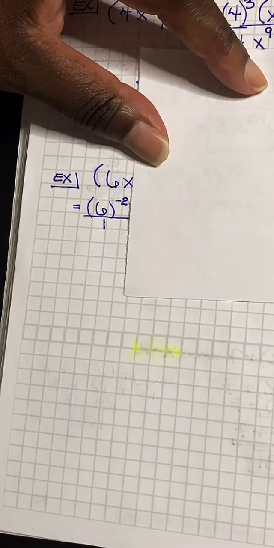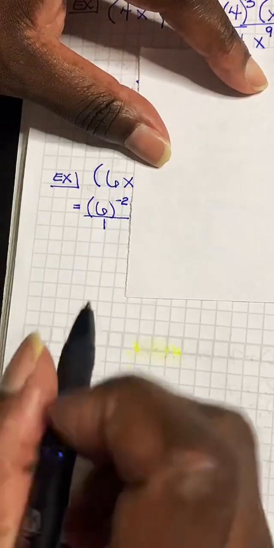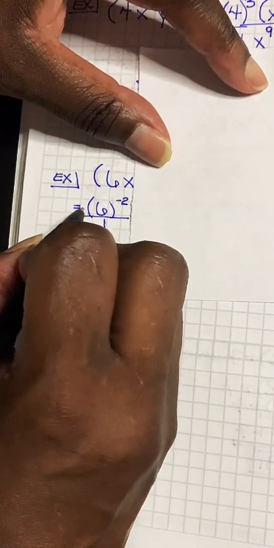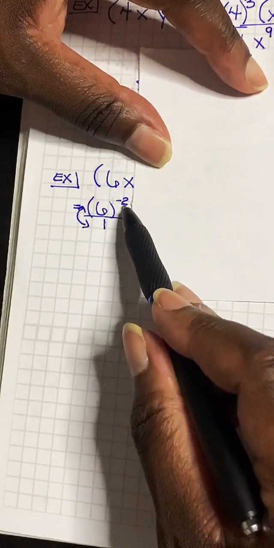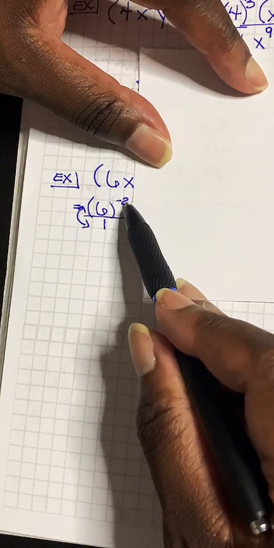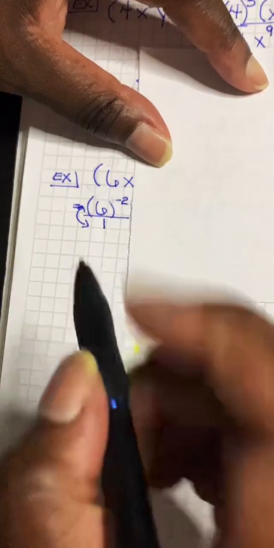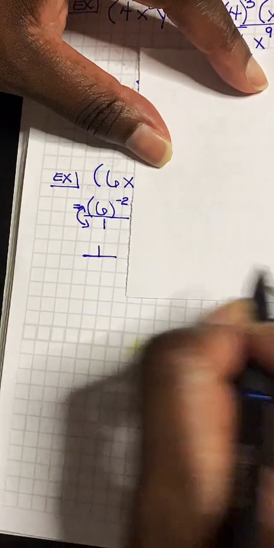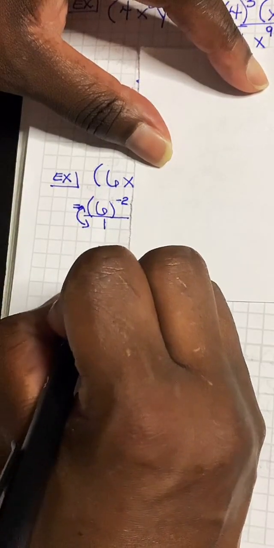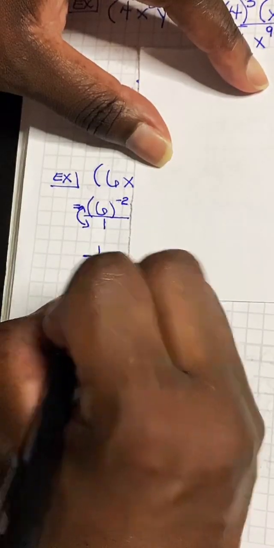It does not change the value of the original number. So we're going to flip this to make this negative exponent into a positive exponent. The 1 is going to go in the numerator, and now this is going to be 6 raised to the second power.